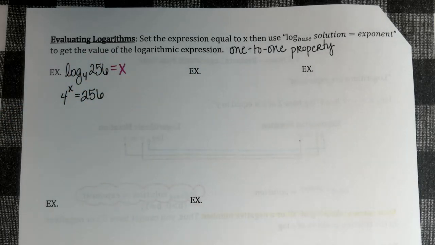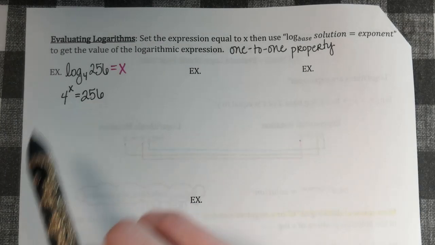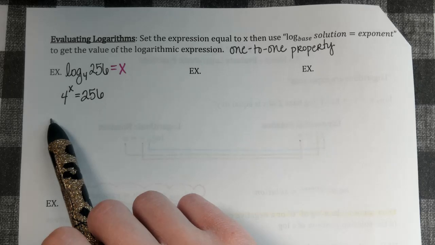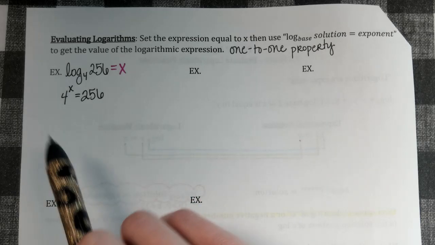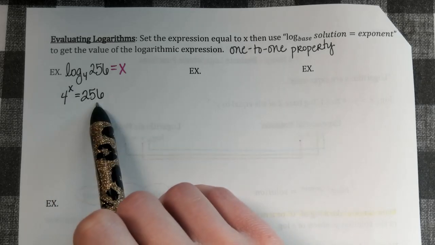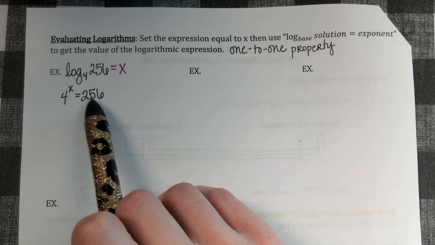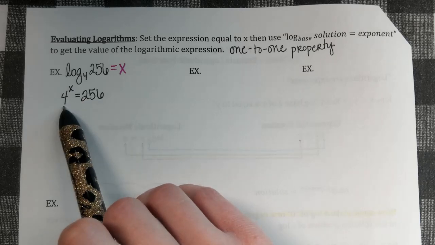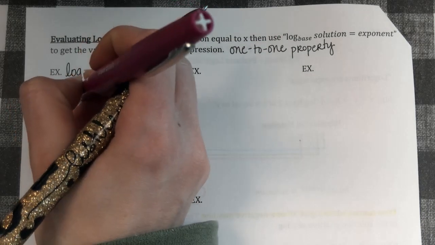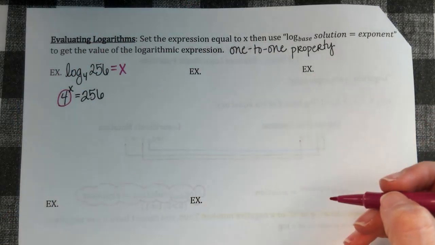Good. So at this point, this is where I want my bases to become the same. Regardless of where your exponent is, you will always work to get the larger number down to your smaller base. I see a lot of mistakes in this section of bringing the smaller number up to, in this instance, 256. You want to take the larger number down to a smaller base. So if I'm looking at 256 and I'm looking at 4, I want 256 to have a base of 4.